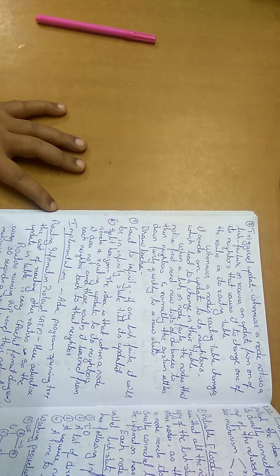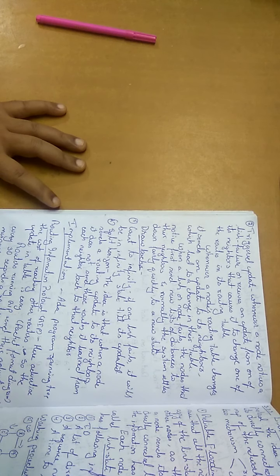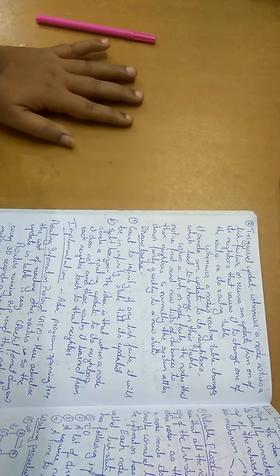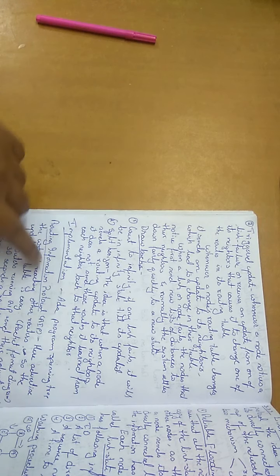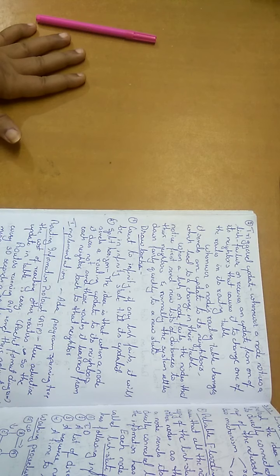Some neighbor may inform, some neighbor may not. That problem may be there. So this is the distance vector. Where we can implement it, I told you: ADA programs, spanning tree, shortest path, cost matrix. That program can be implemented.